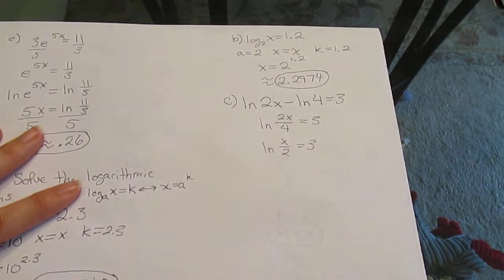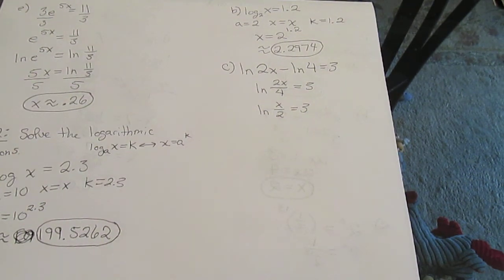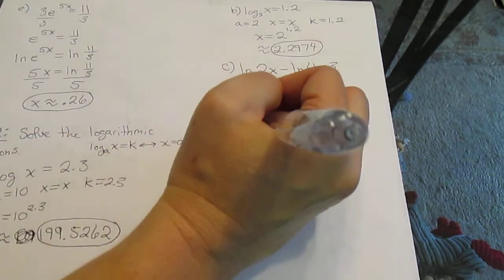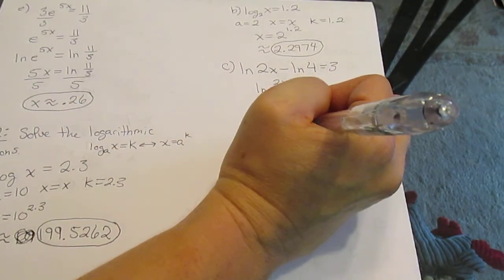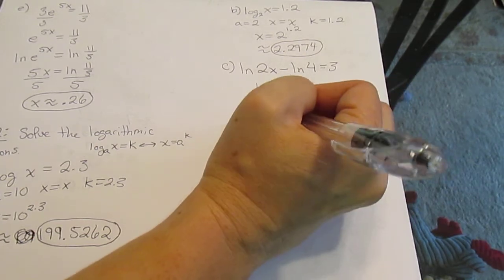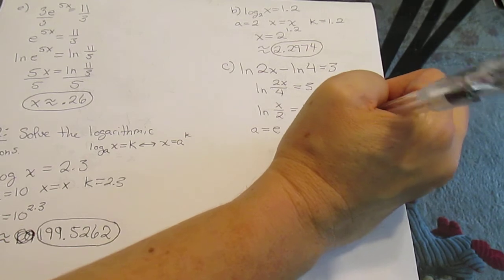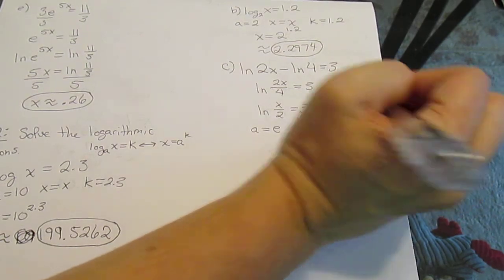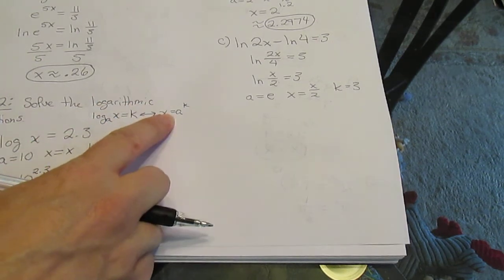And now we'll do the same thing that we did in the last example. We'll change it to exponential form. So this time the a is e, because the base of ln is e. My x this time is x over 2, and my k is 3. And we'll plug them into exponential form.